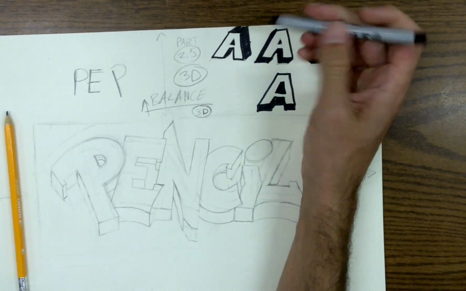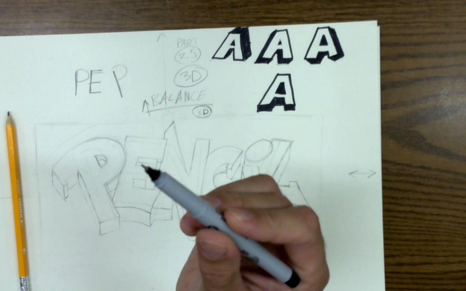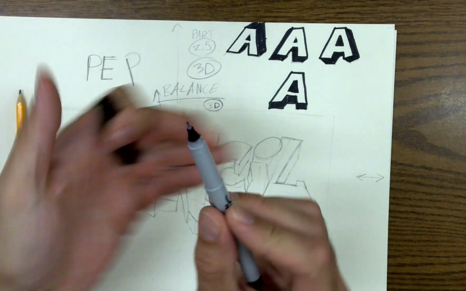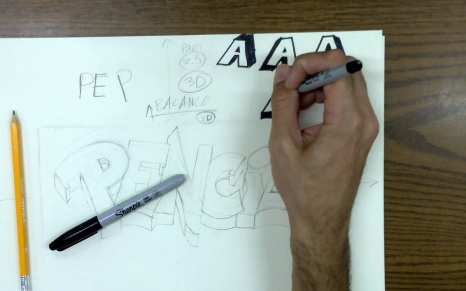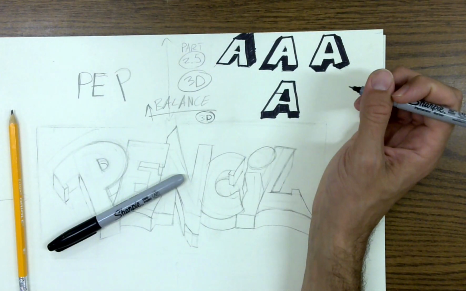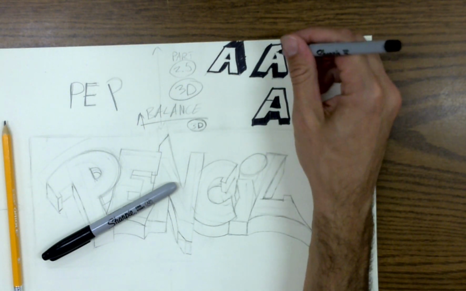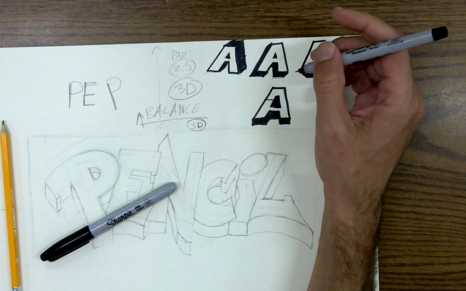After I do that 3D with the standard size Sharpie, I'll bring out this smaller Sharpie pen. I like to do little details that end up reading kind of like cracks. Like if this letter were carved out of stone, there'd be these little cracks.